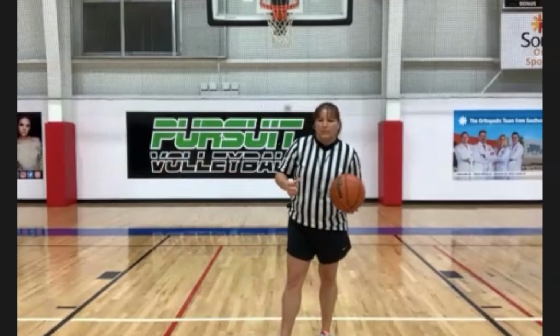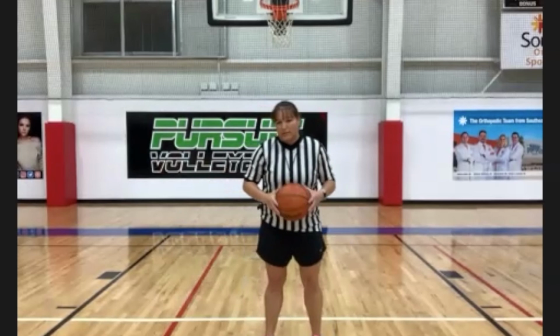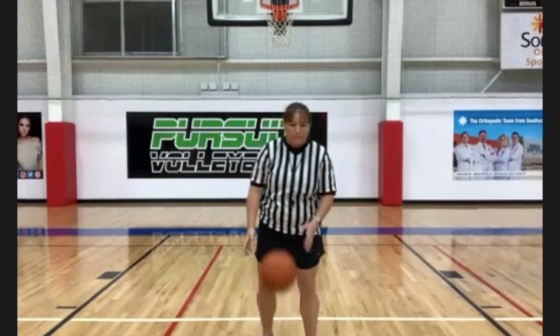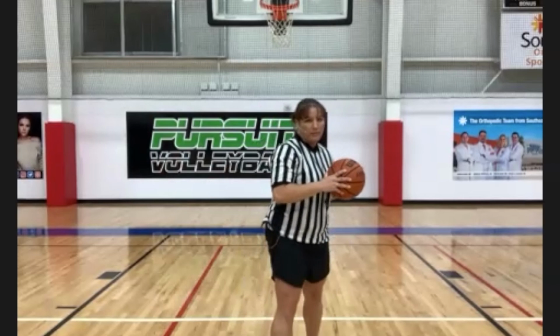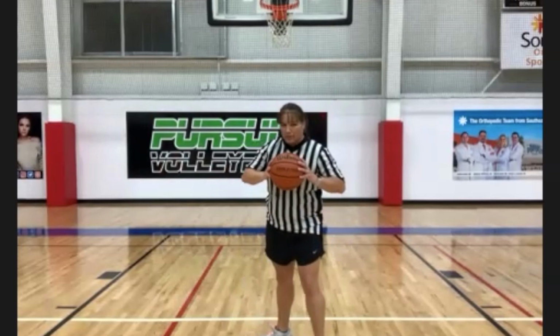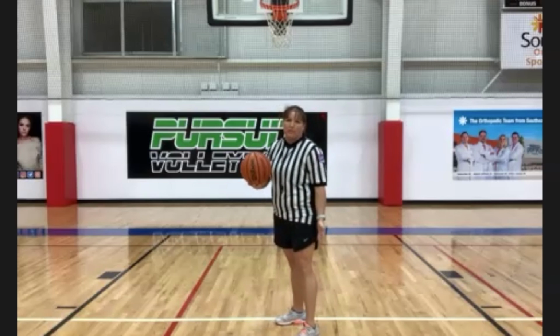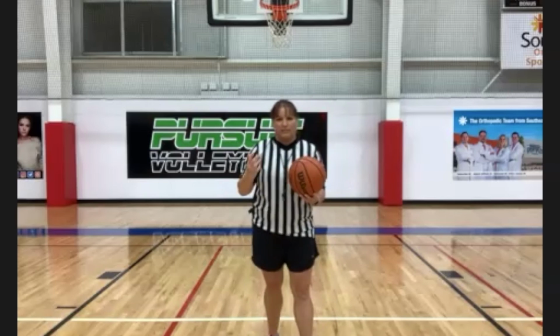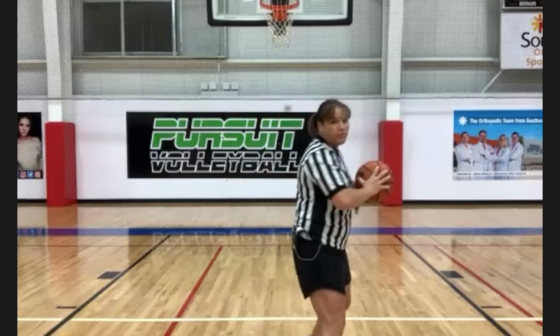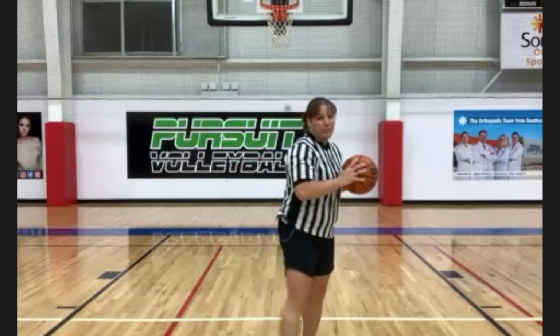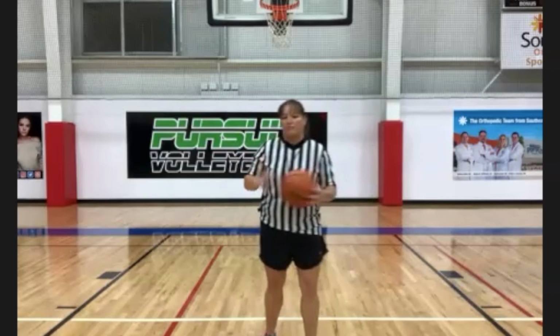Another common traveling call is when you're closely guarded by a defender. If I pick the ball up and I've established that pivot foot, and somebody gets up close to me, what we do a lot of times is start backing up and move that pivot foot. Instead, what you need to do is use your body to get that defender off of you. And you just move on that same pivot foot over and over to keep that person off of you.